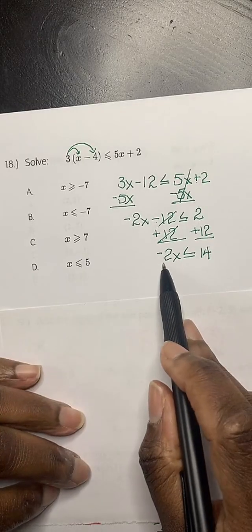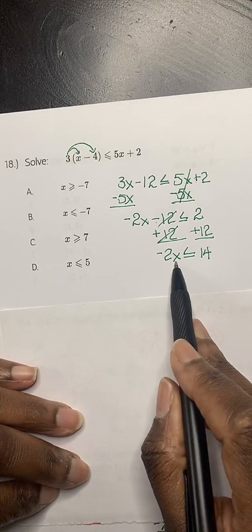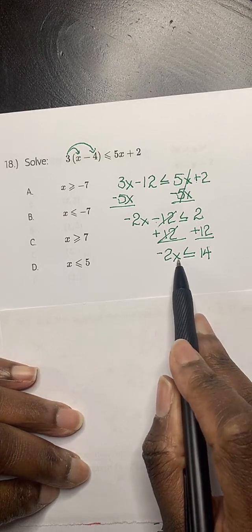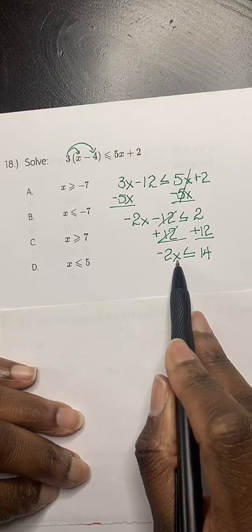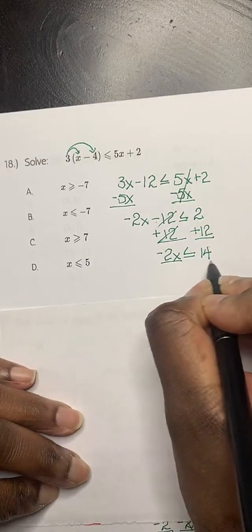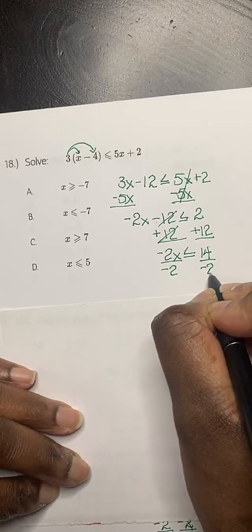So if anything, we have negative 2x, so that means negative 2 times x. In order for me to isolate my x, I have to do the inverse. The inverse of multiplication is division. So I'm dividing by a negative 2.